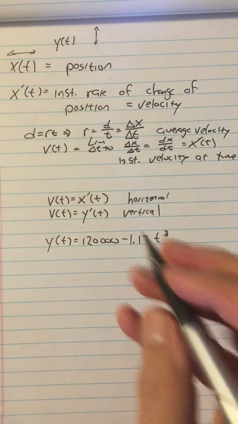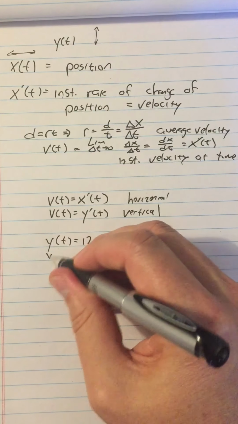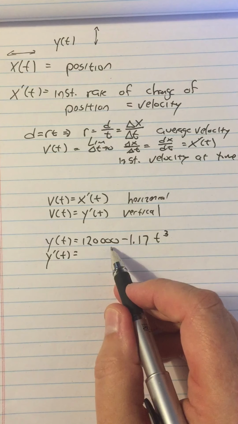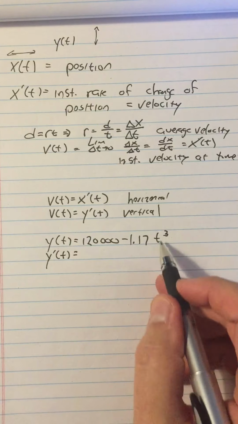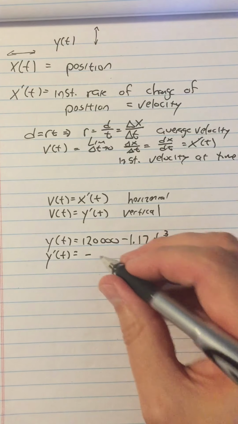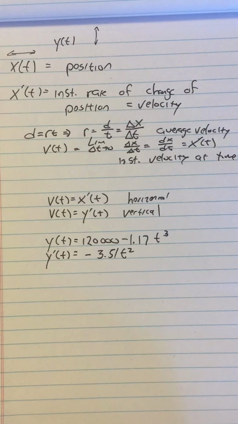And so if I know that velocity is the derivative of position, and I also know the power rule, then I know that the derivative of 120,000, a constant, is zero. For this derivative, I'm going to have negative, I'm going to go 3 times 1.17, which is 3.51 t squared. And that's it. That's the derivative.